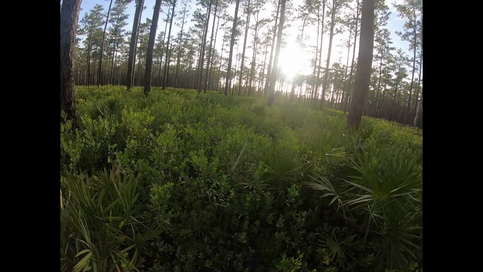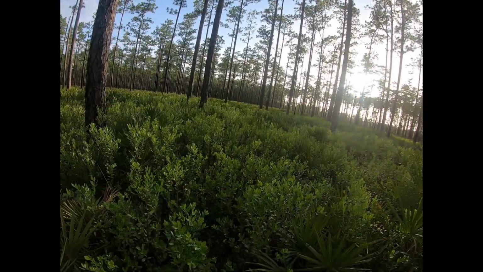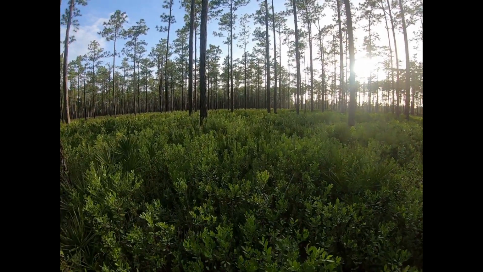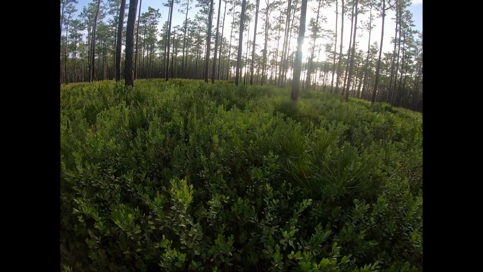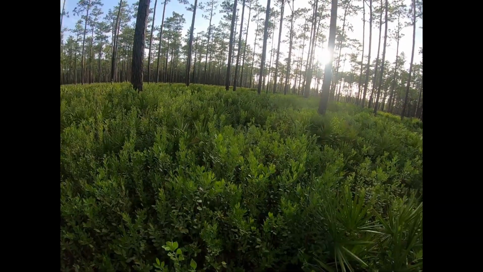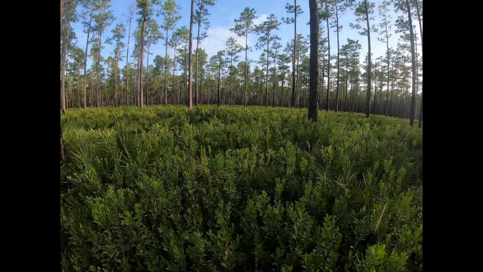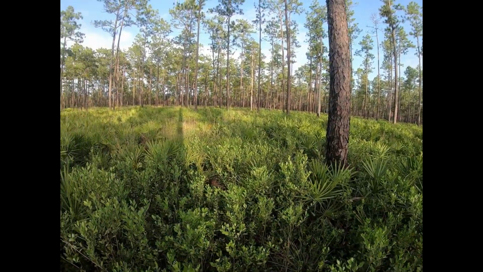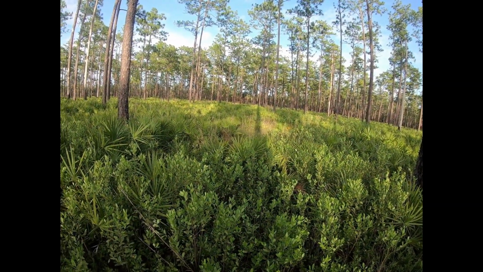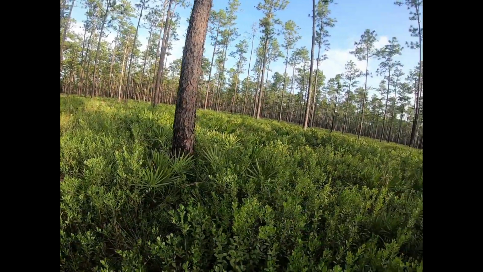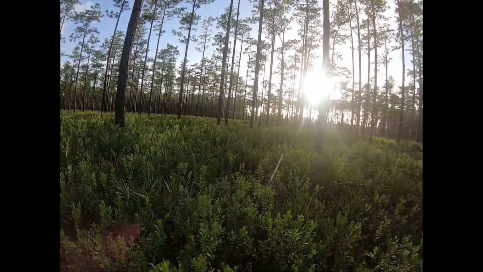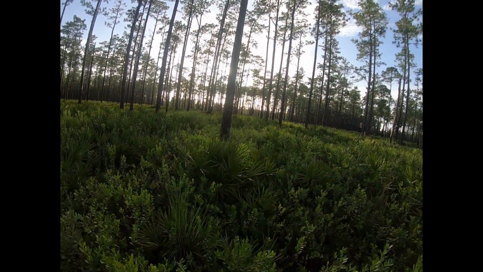And that spodic horizon does a lot for determining the composition and what species we see above ground. And why is that? Well, for starters, that subsurface layer slows down water, and it also slows down nutrients leaching through the soil profile.